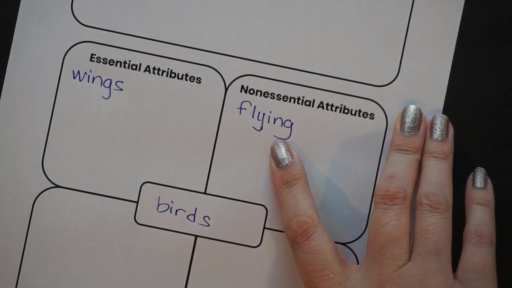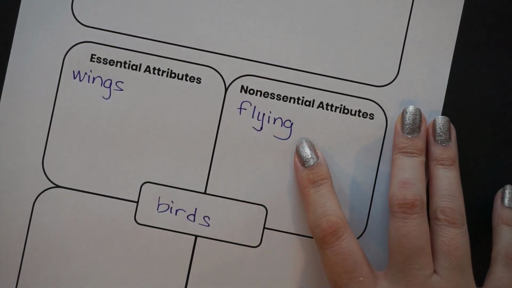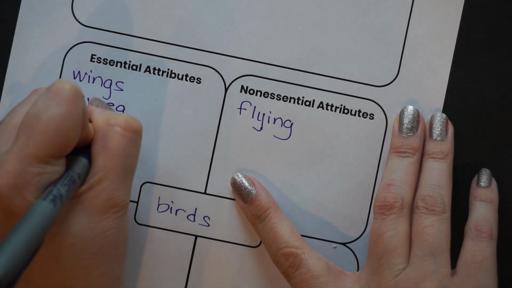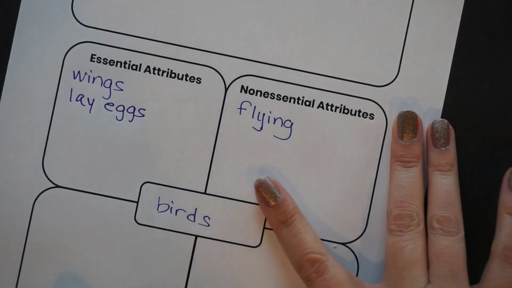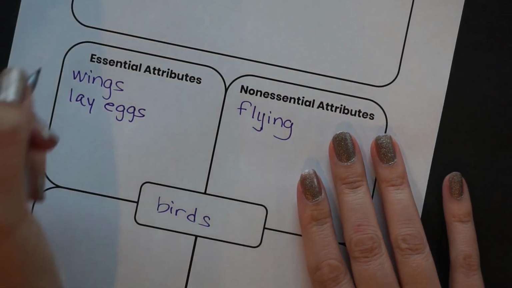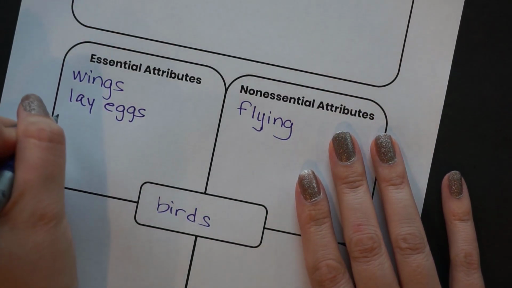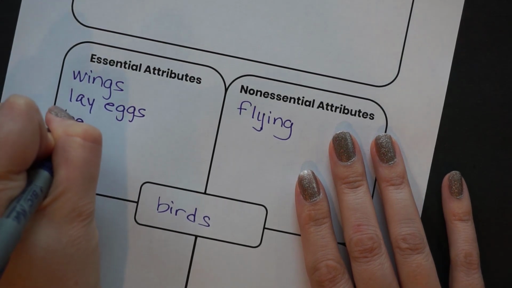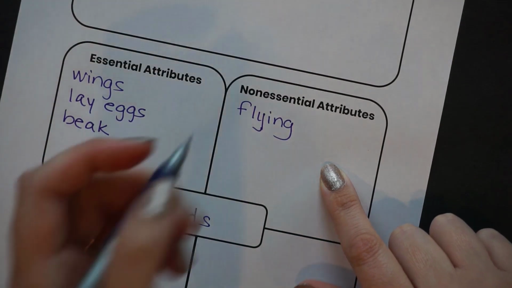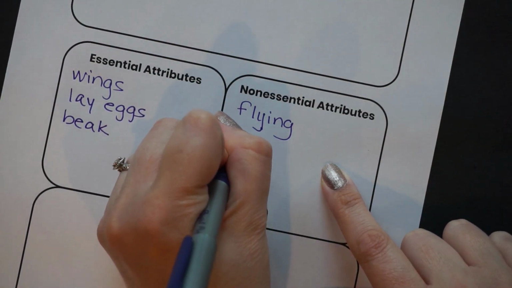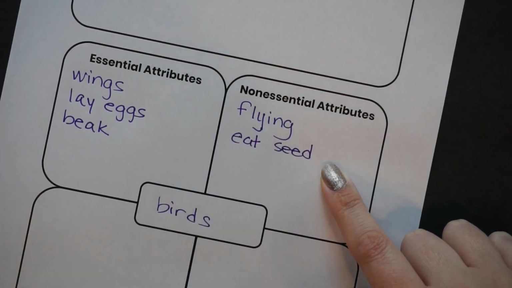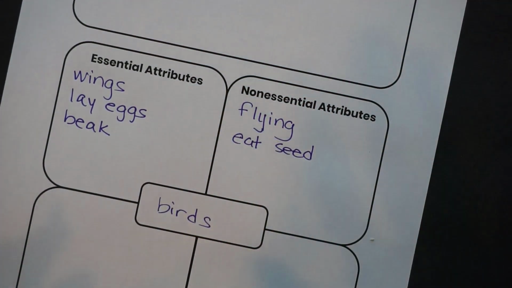So they might fly, but they might not. So that is non-essential. So they all have to lay eggs. And they all have to have a beak. But something that's non-essential is they eat seed, for example, because some birds eat bugs instead of seed.